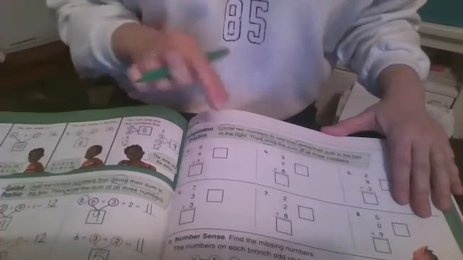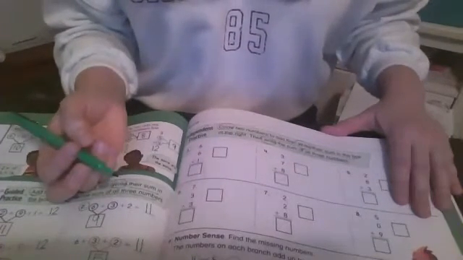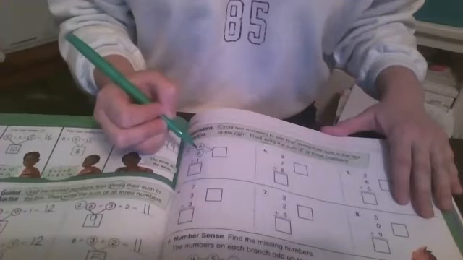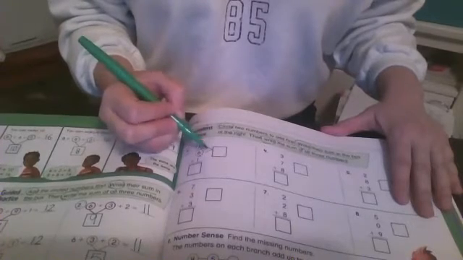Let's look at number 3 together. 6 plus 6 plus 1. Okay, the first thing I need to do is circle the 2 numbers that I'm going to add. Well, I'm going to start by circling 6 and 6 because that's a double that I know. And maybe some of you know that double too. So we're going to just circle them, and then we're going to put our arrow going to that box, okay? Just like they did here.